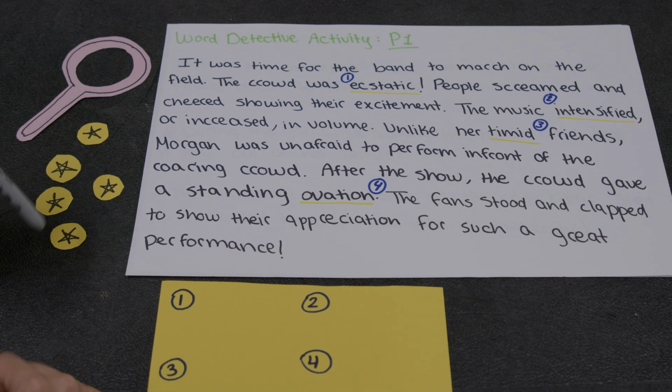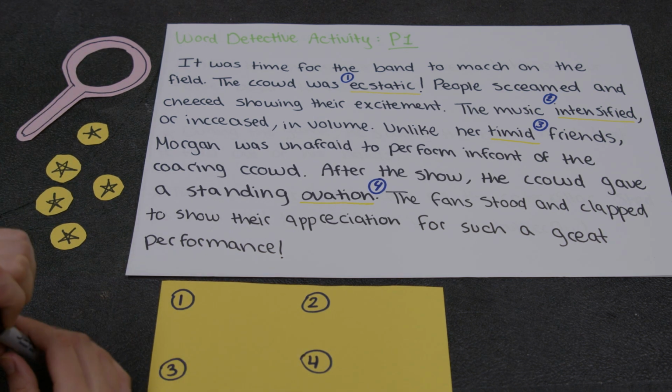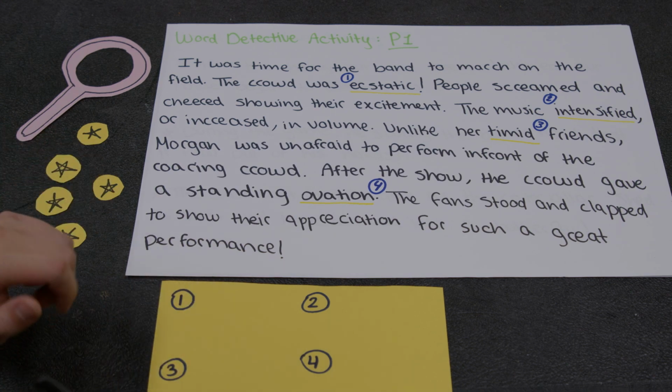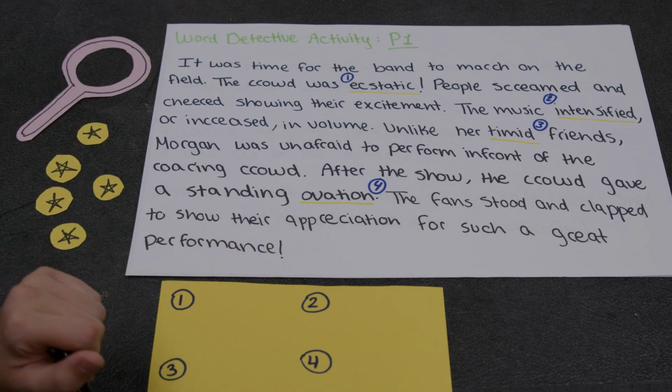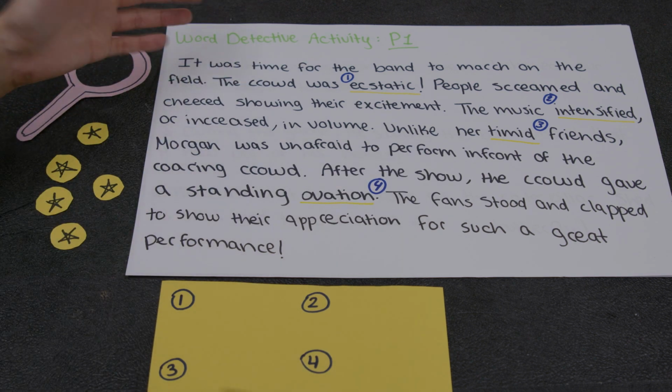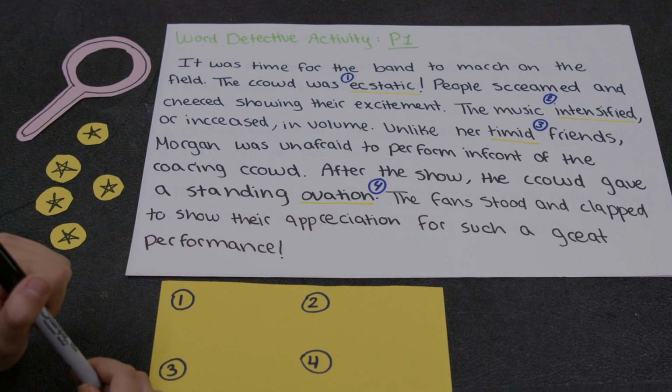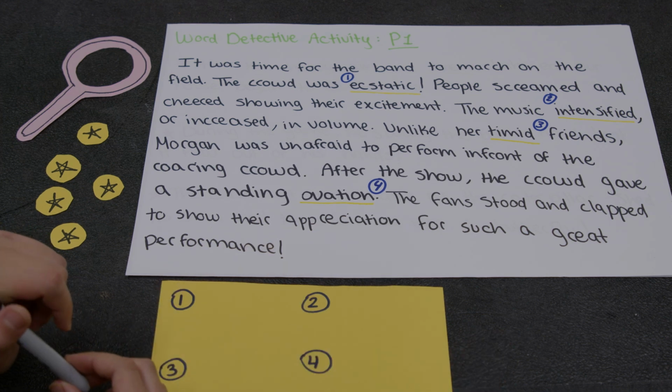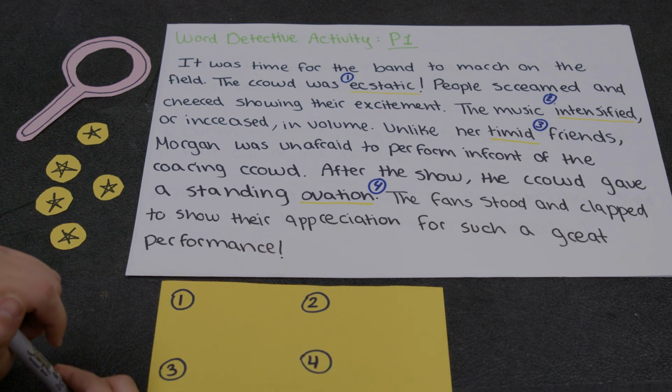Let's read the text and figure out the words as we come across them. It was time for the band to march on the field. The crowd was ecstatic. So there we go. We have our first word that we need to figure out the meaning of. But till now, the first sentence didn't give us any context. So let's keep reading on. People screamed and cheered, showing their excitement.